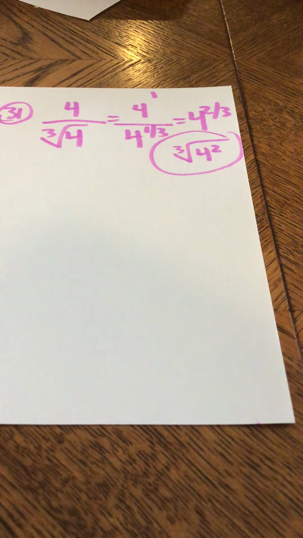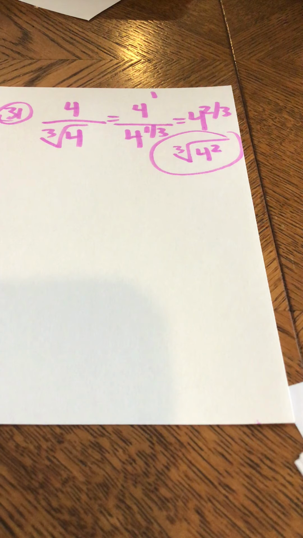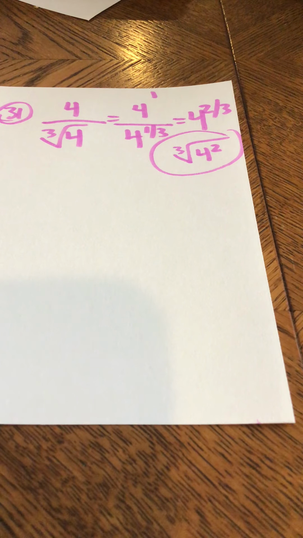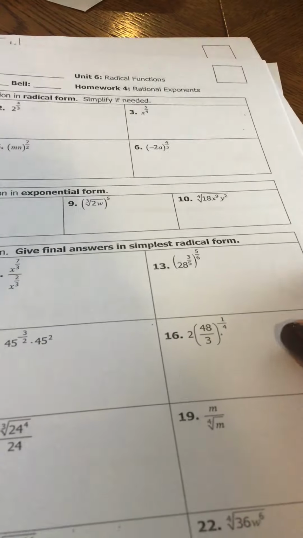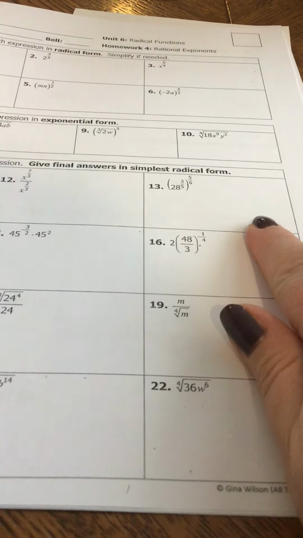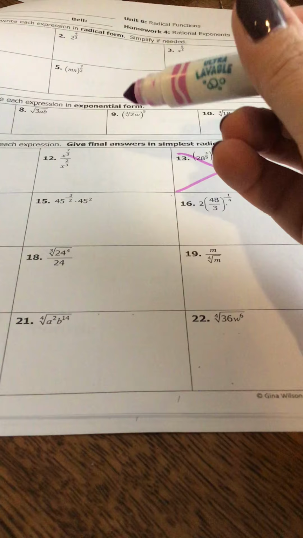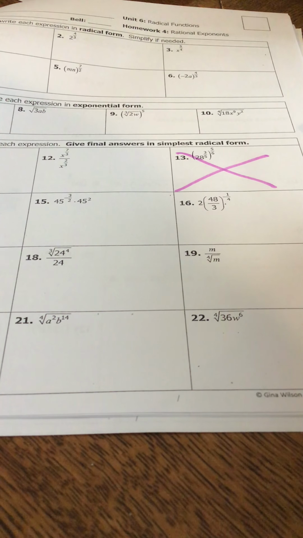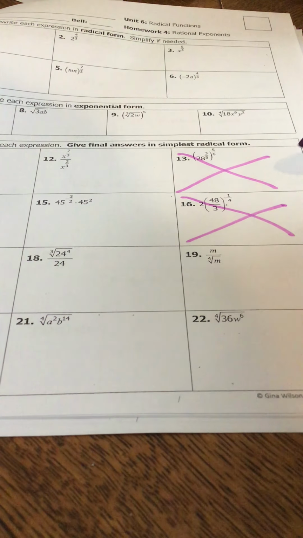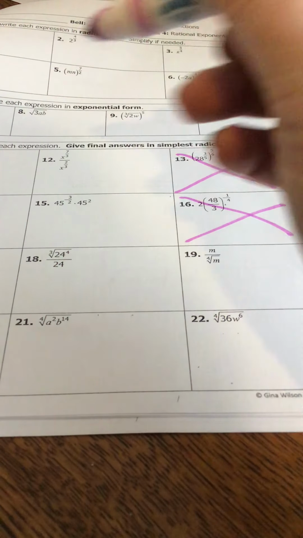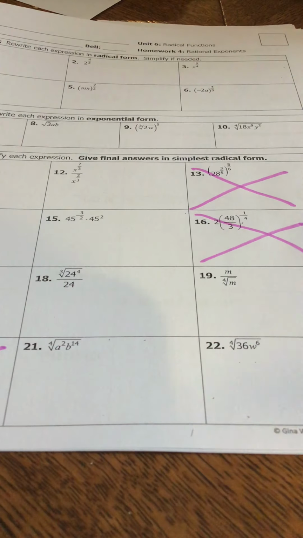So some of them do get a little bit tricky, but nothing too crazy. Now, I did mention this in class on Friday, but the assignment over this is the front and the back of worksheet 6, homework 4. But I did tell you to cross off 13, 16, and I believe 20, because those ones were a little bit crazy.